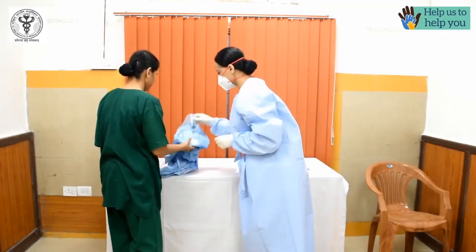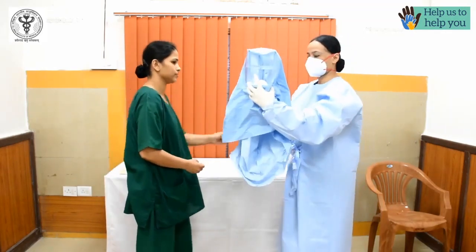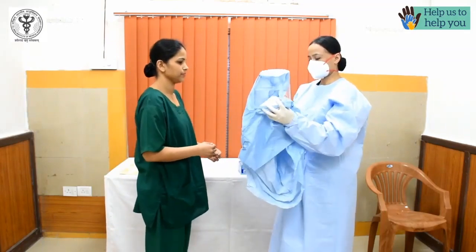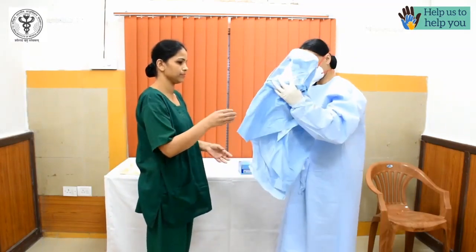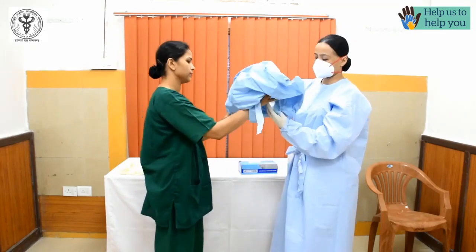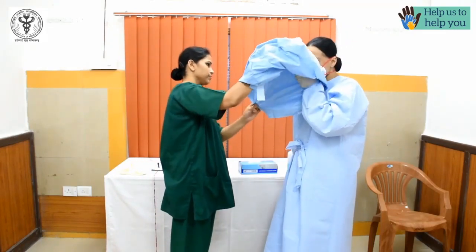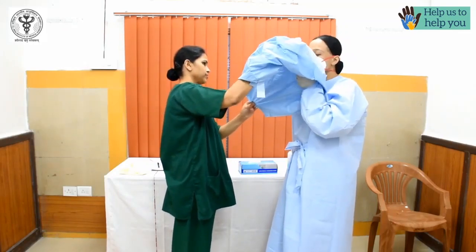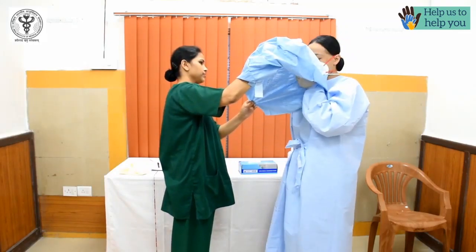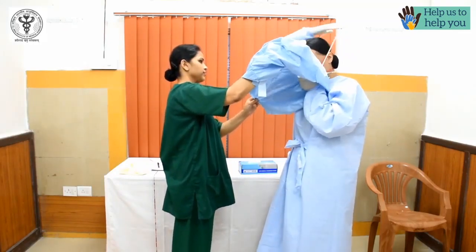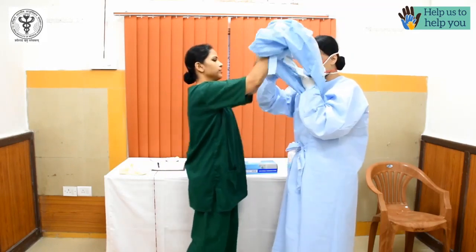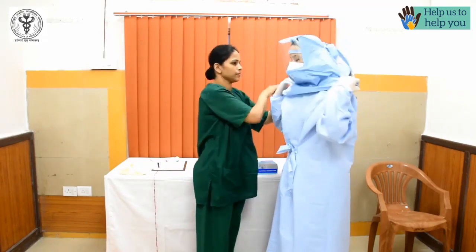Next, wear hood. In this kit, the hood comes attached with the breather. Wear the breather mask attached with the hood the same way you wore the N95 mask, by placing the lower strap over the neck and the upper strap above the ears. The hood should lie over the gown, covering the upper part of the body.